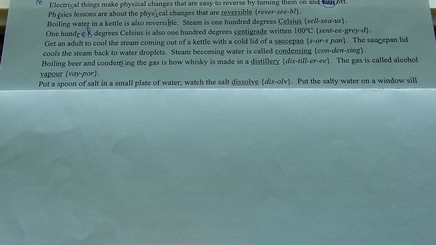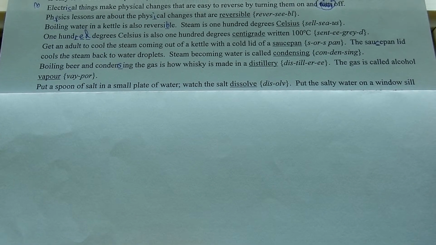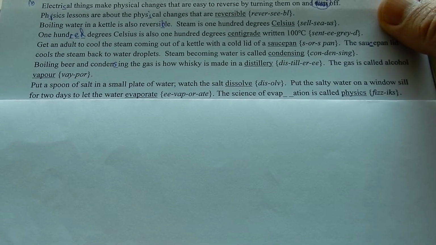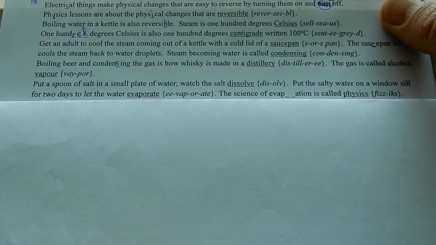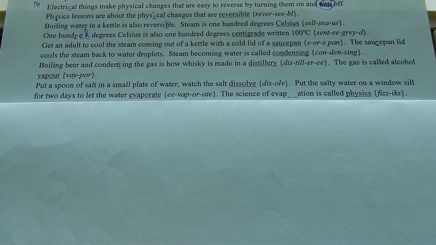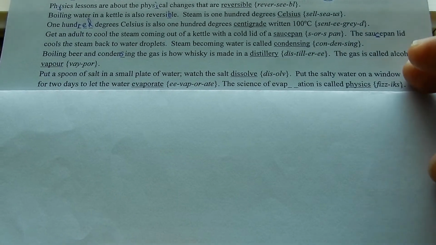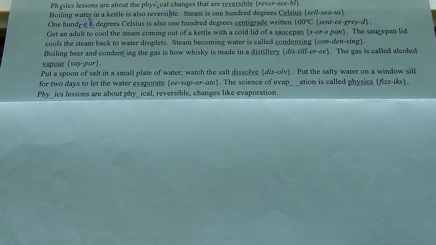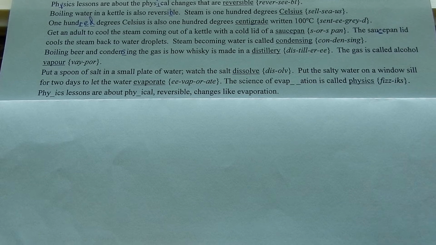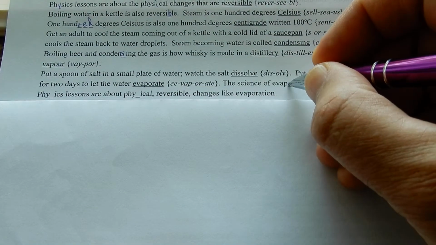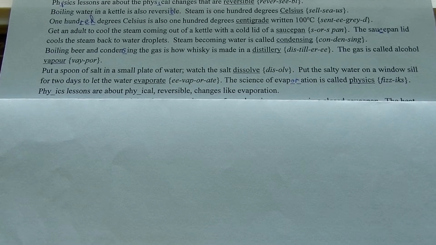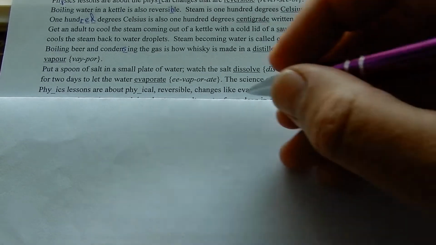Put a spoon of salt in a small plate of water. Watch the salt dissolve. Put the salty water on a windowsill for 2 days to let the water evaporate. Evaporate. The science of evaporation is called physics. Physics lessons are about physical reversible changes like evaporation.